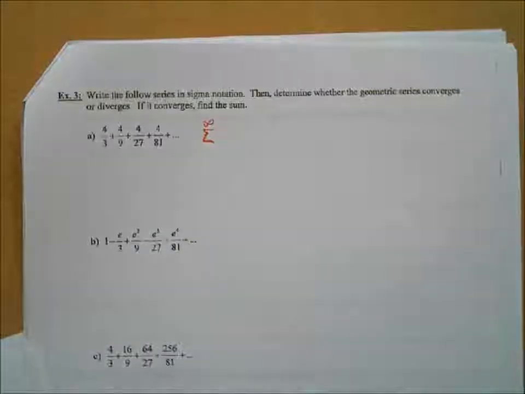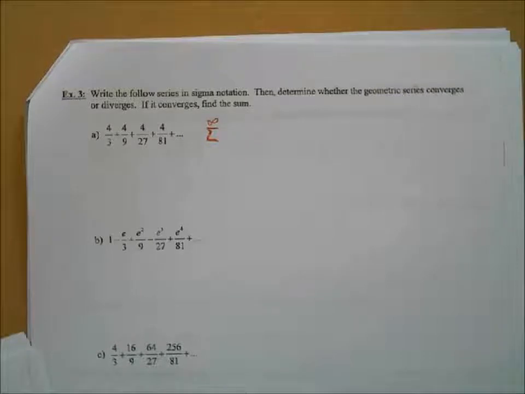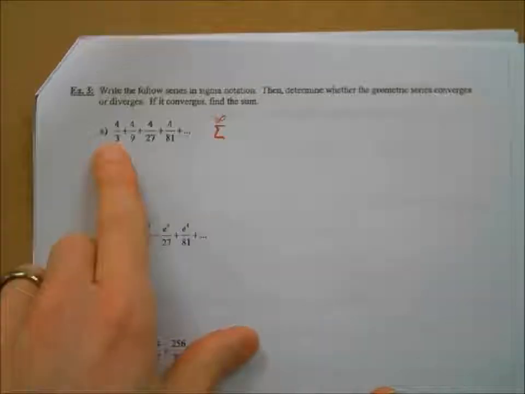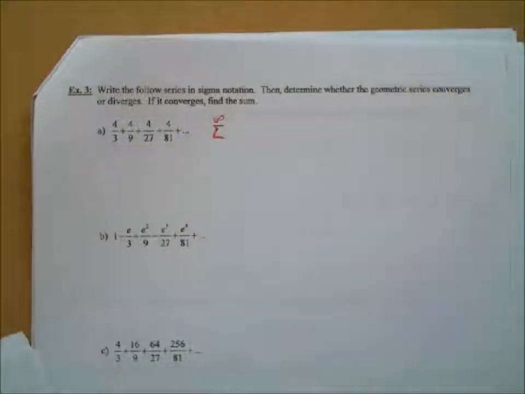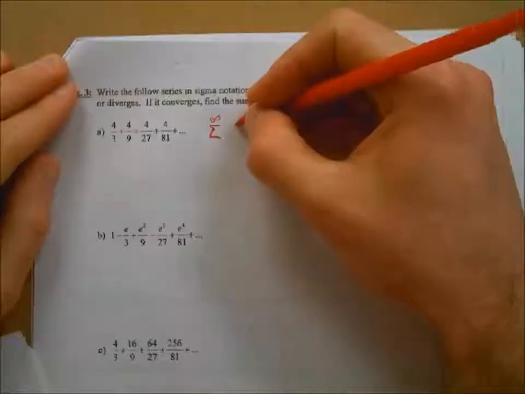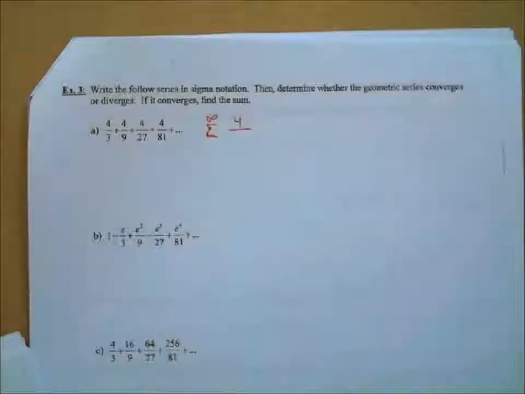And then we're also going to have to make a choice about where we want to start our counter, right? Do we want to start at 1? Do we want to start at 0? Well, maybe we can see what's happening here. For our numerator, it's always going to be what? 4, so we just put 4 in the numerator. That's pretty easy. Over, and then what's happening here in the denominator?